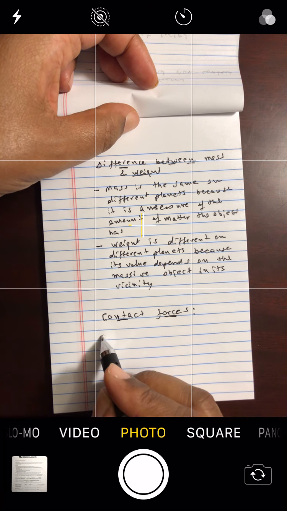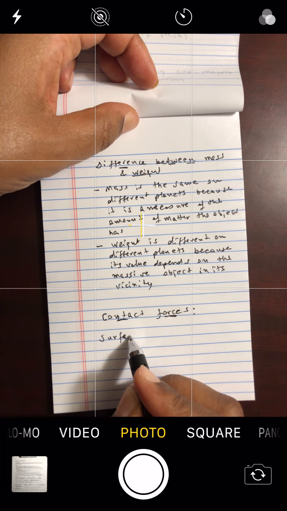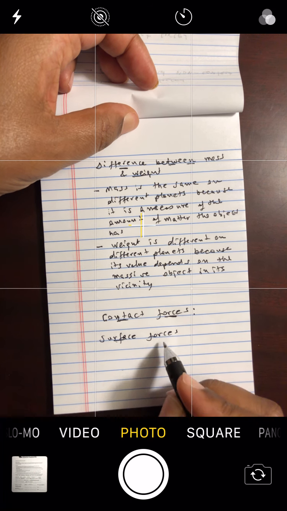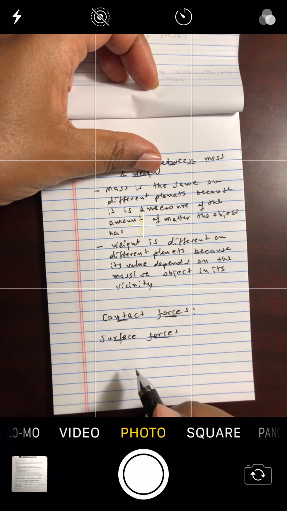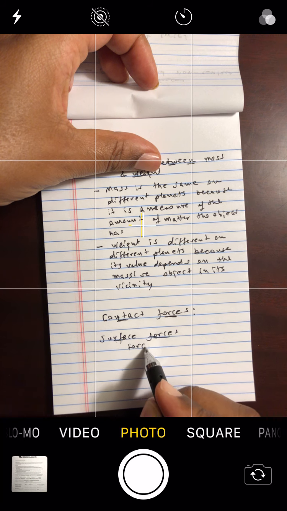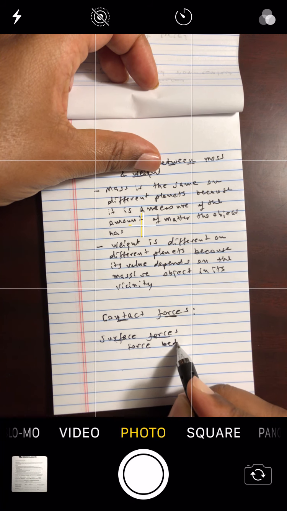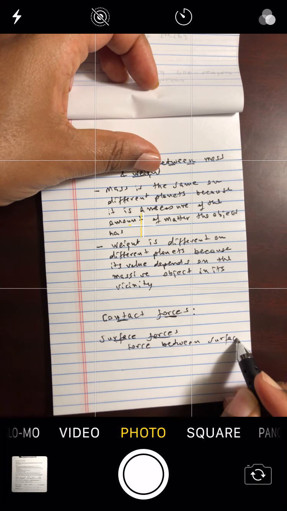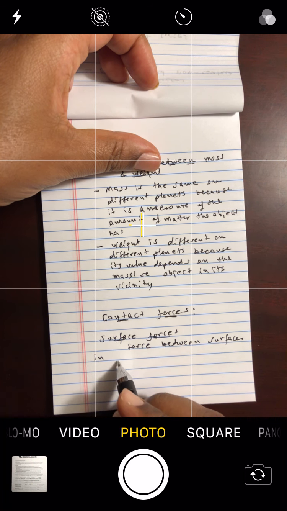So we're going to look at surface forces. These are forces between objects in contact, sliding on each other. These are forces between surfaces in contact.